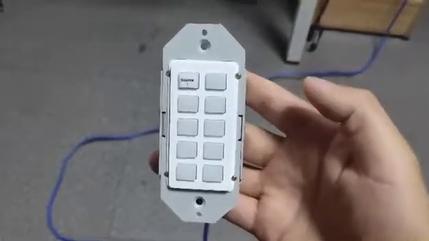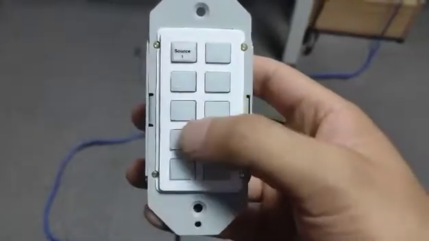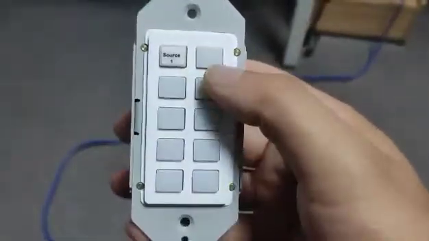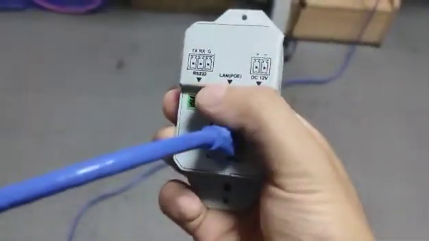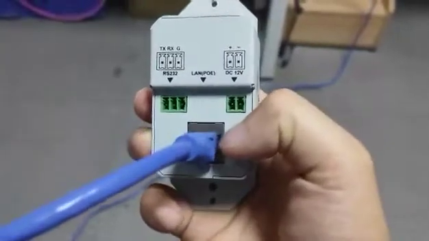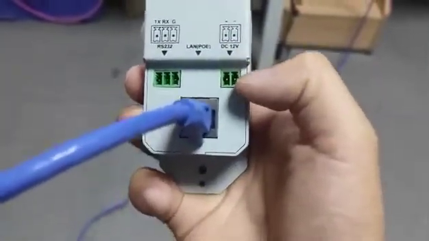Hi, in this video I'll show you about our 10 button keypad. So right now you can see here's the product and we have 10 buttons here, and each button we can use a different labeling. And on the back side, we have a R2 switch and the line cable with the PoE function, and also a DC port here.